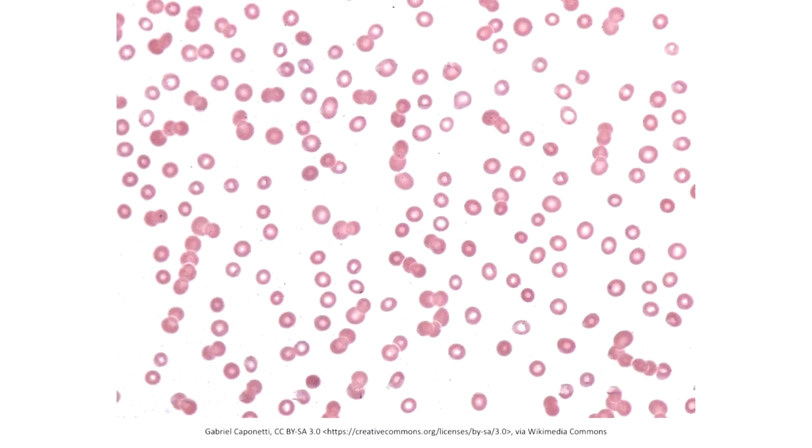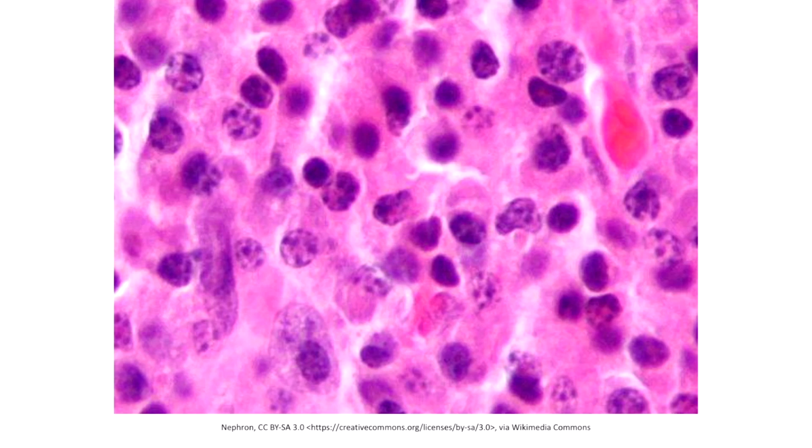Here is a peripheral blood smear of a patient with multiple myeloma, and we can see rouleau formation, which is right here. Note the stacking of red blood cells. Recall from step 1 that rouleau formation is associated with elevated serum protein levels. Here's a histopathological slide showing a bone marrow biopsy from a patient diagnosed with multiple myeloma.